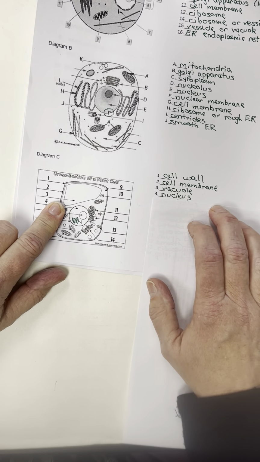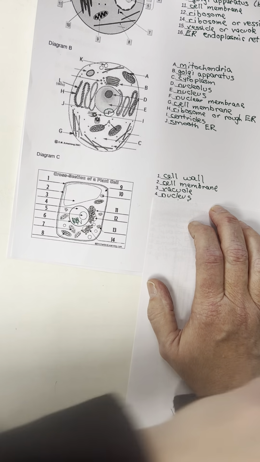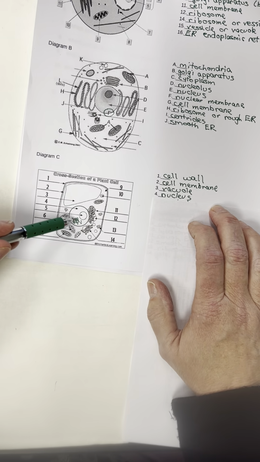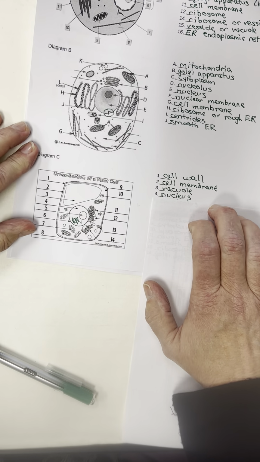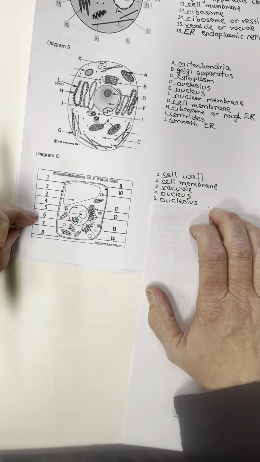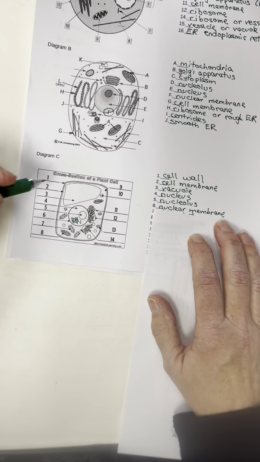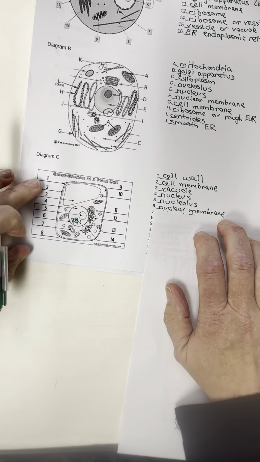Four is the nucleus. It's kind of pointing to the whole thing. If it was pointing at chromatin, it would probably draw in chromatin like these scribbles that I added in. The nucleolus is the ball inside the nucleus. It makes ribosomes. And then six is pointing to the outer edge of the nucleus, which would be the nuclear membrane.